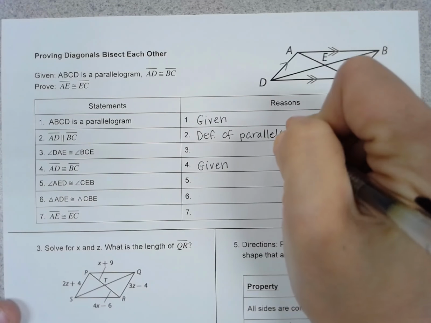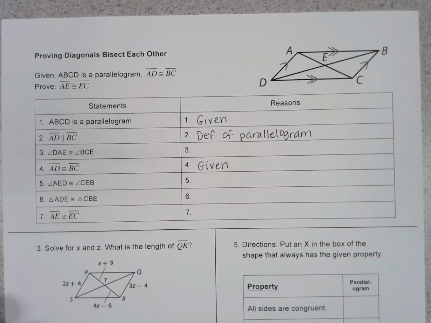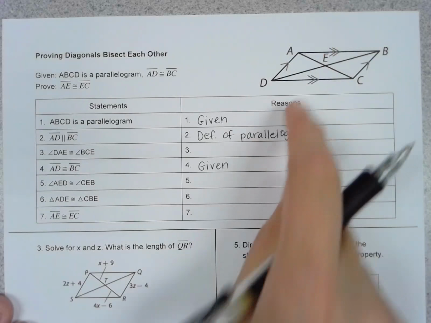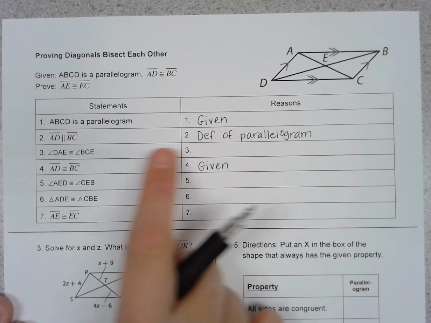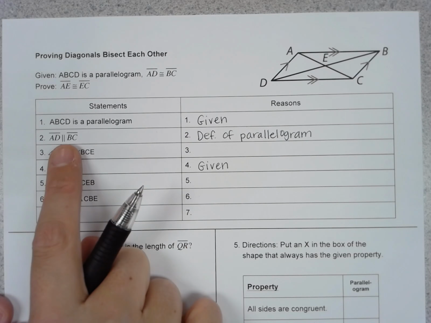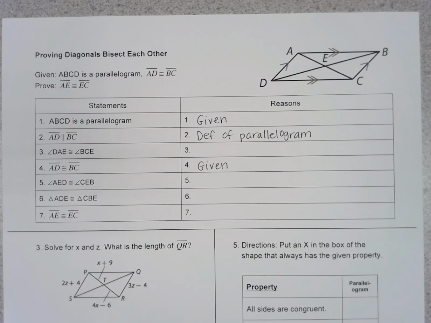It's not one of the properties that we listed. If you flip back to the first page in your notes, the definition of parallelogram says both pairs of opposite sides are parallel. So they tell you right here that it's a parallelogram, and the reason that this is true is because it's a parallelogram. Now that we know that these two sides are parallel, they're saying that angle DAE is congruent to angle BCE.